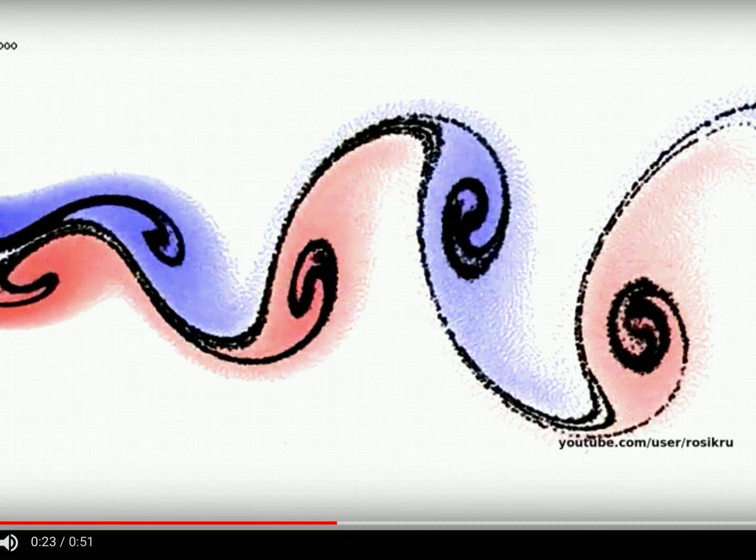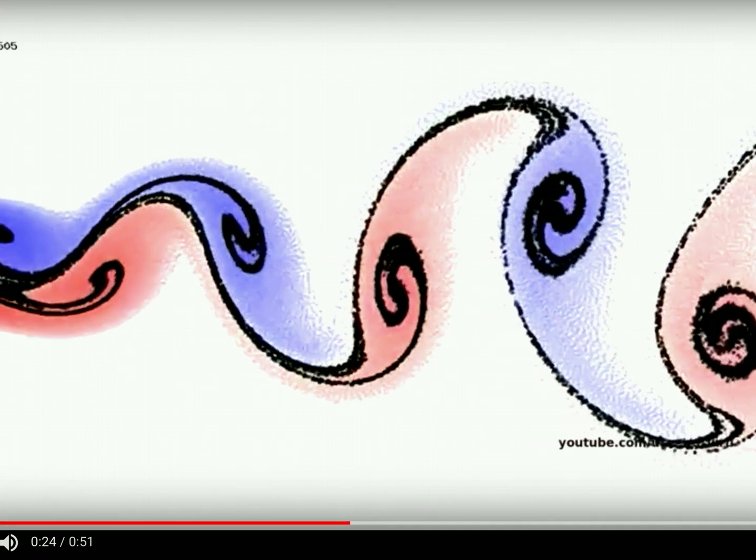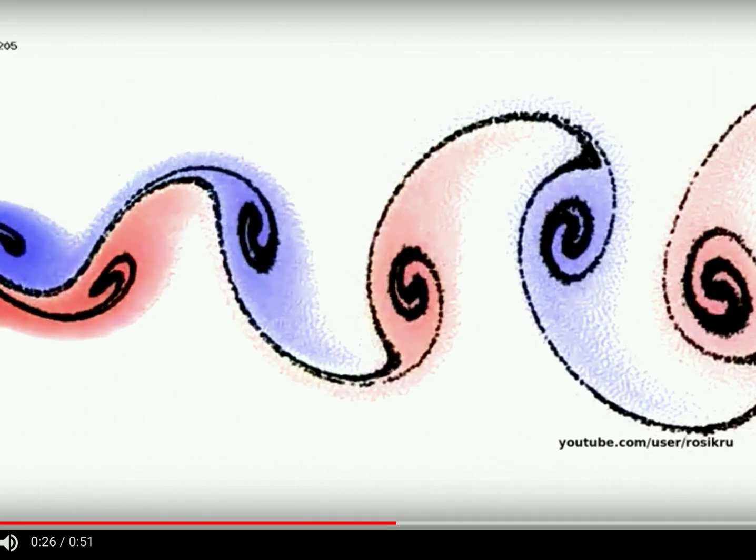As we have seen in a previous example, we get a wake behind the football, this sphere or even a cylinder, and that wake has some oscillatory behavior that becomes more manifest as we go further and further downstream. So let's play this video and see how the flow oscillations occur.